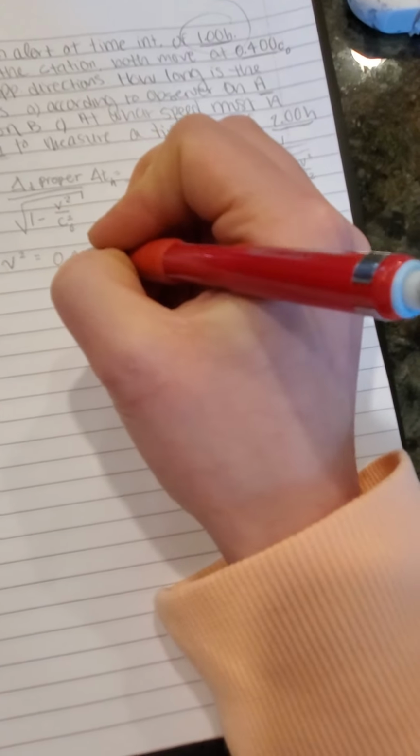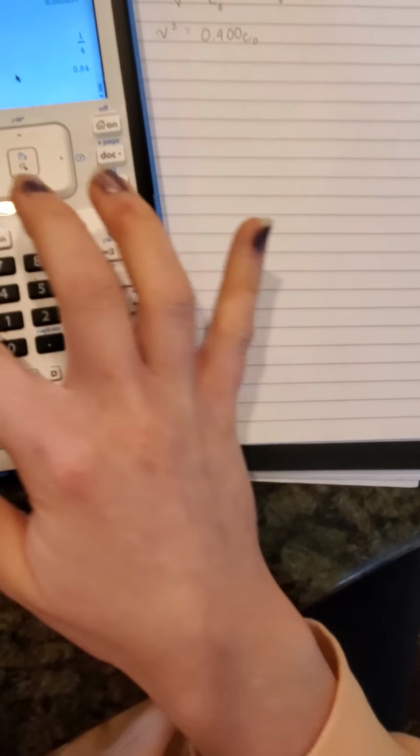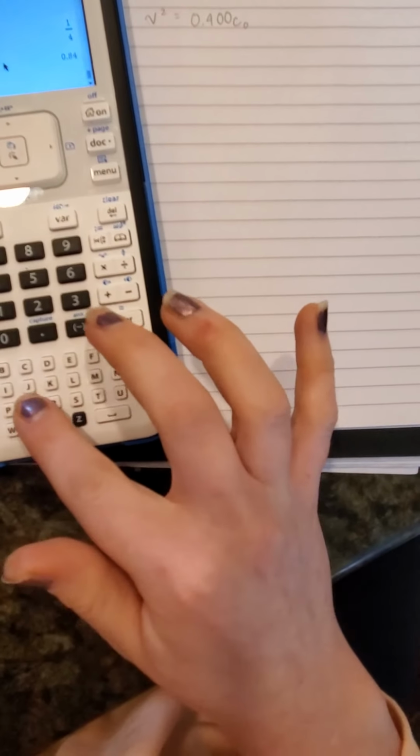And then we do the math: 1 minus 0.4 squared, then we square root that, then divide 1 by it.